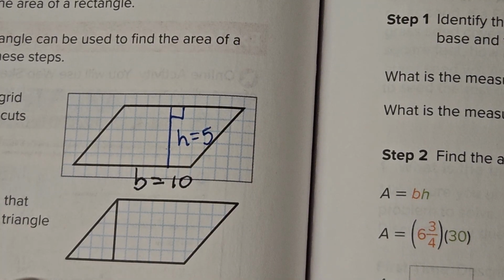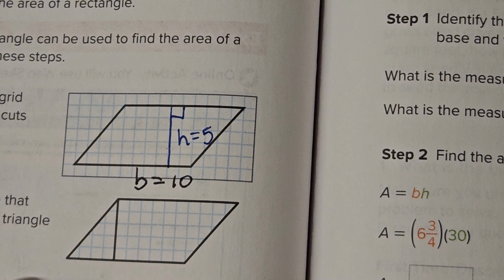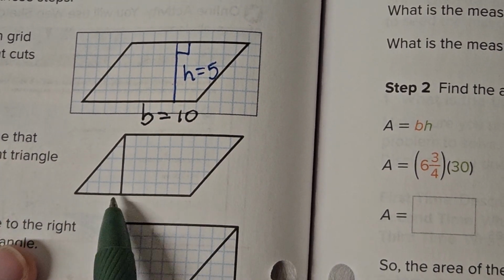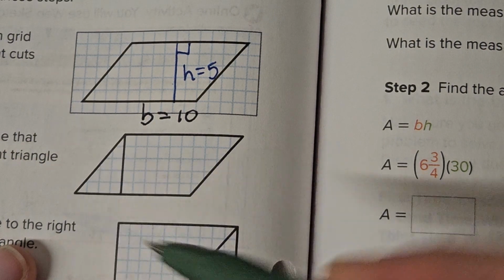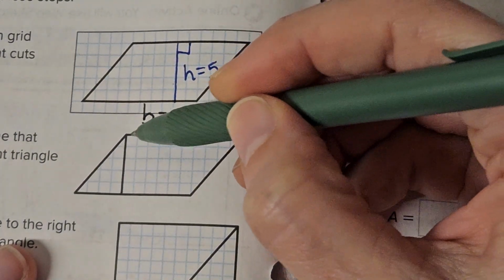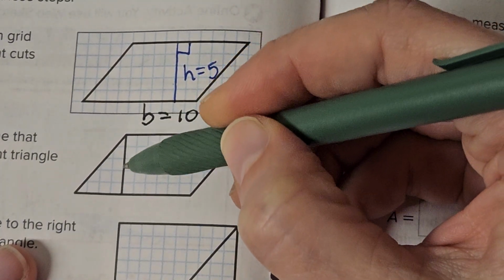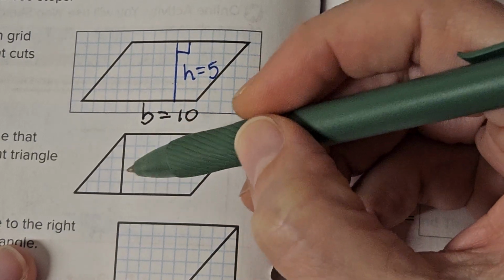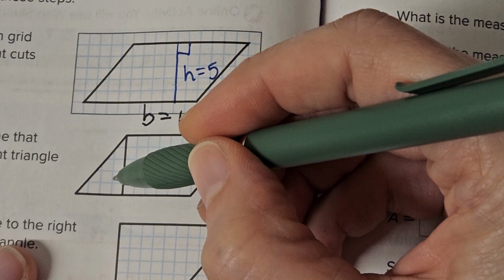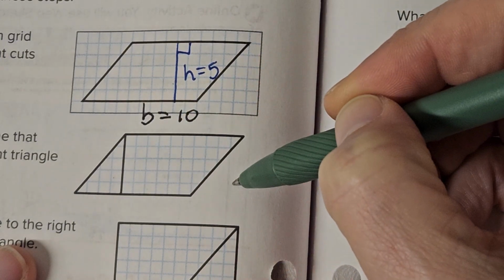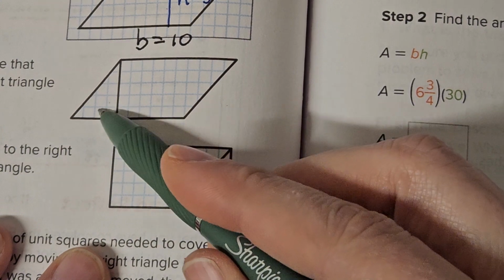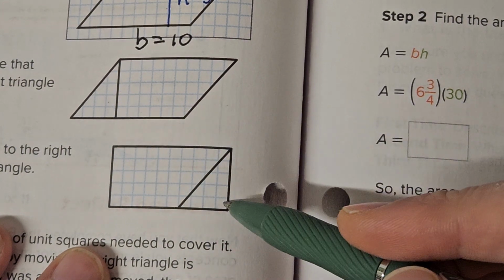Now we'll use these in a minute, but let's look down here at how they've drawn this parallelogram. See how they've taken the parallelogram and at this vertex or corner, they've drawn a line straight down to the base at 90 degrees. Then if you take this triangle and scooch it over to here, you end up with a rectangle. So they took that triangle, scooched it over, and now it looks like this.